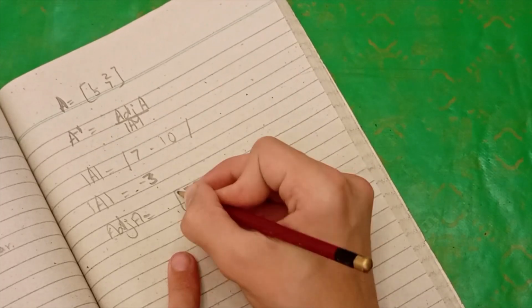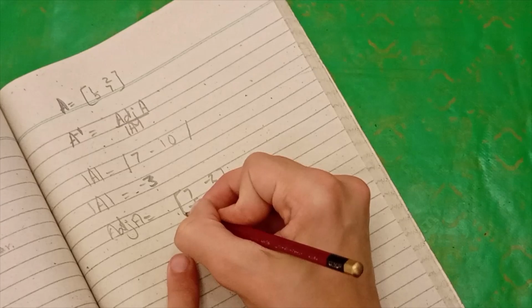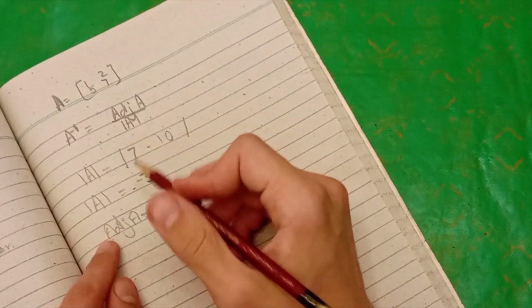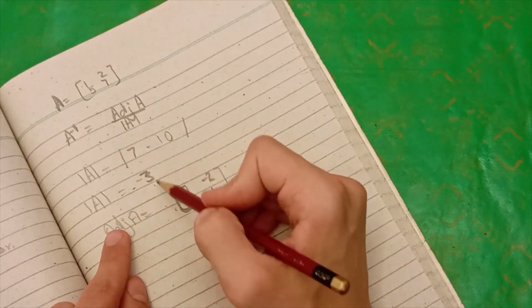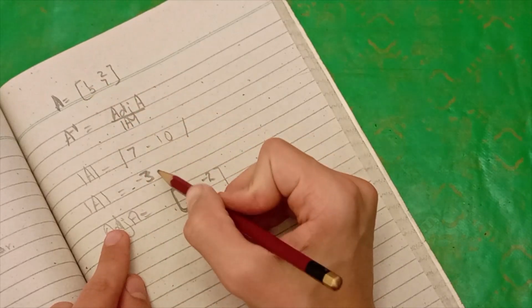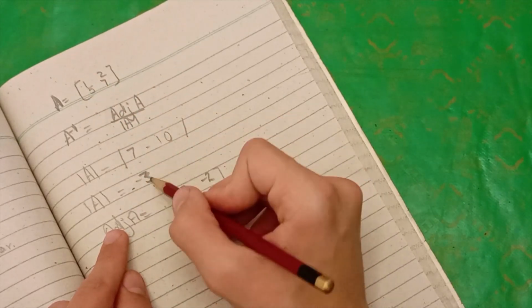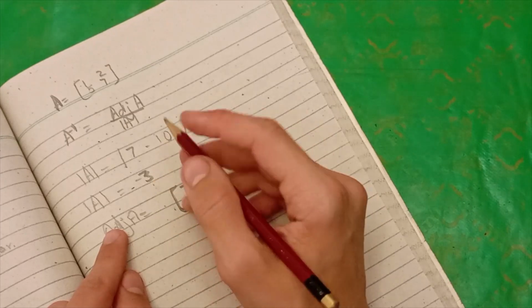This is its adjoint. So we figure out that the matrix is non-singular as its determinant is not equal to 0, so its inverse is possible.